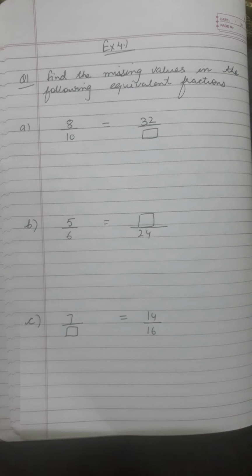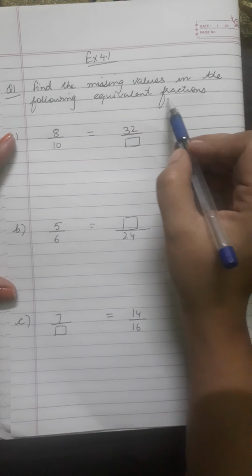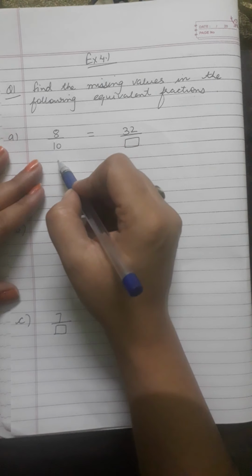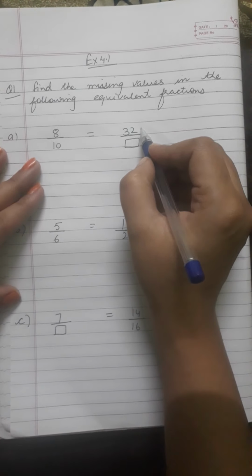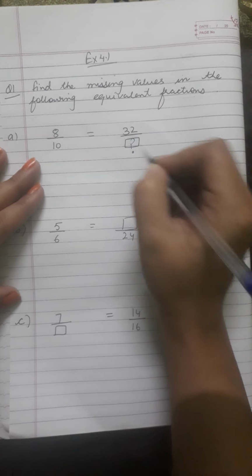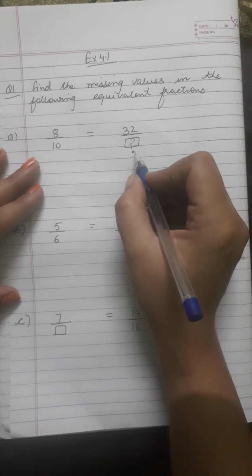Now moving towards our exercise 4.1, question number 1: find the missing values in the following equivalent fractions. So first it is 8 by 10, and here on the right hand side it is 32, and we don't know what is going to come here in the blank.